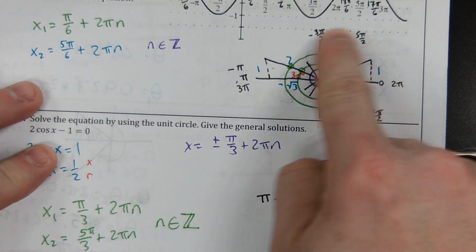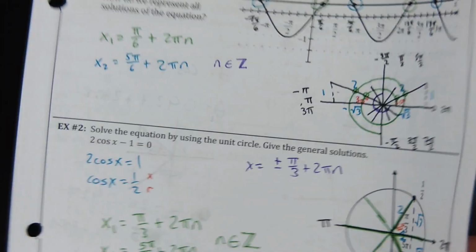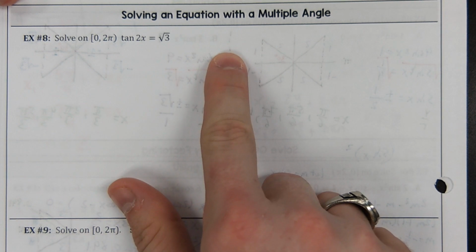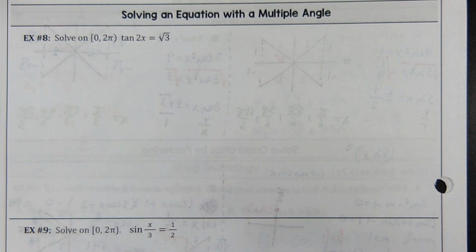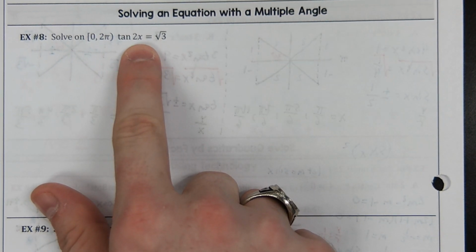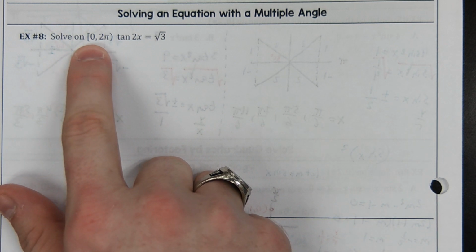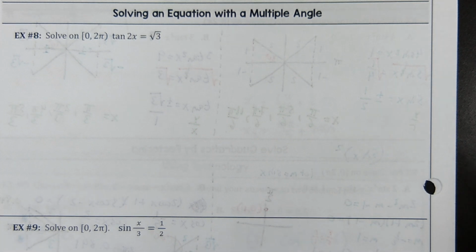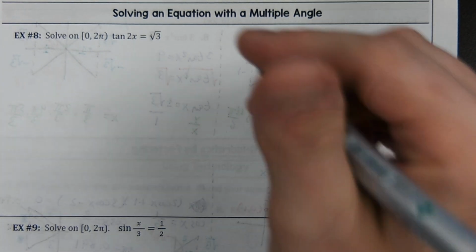I'm just going to draw curly Q's. And I'll be looking for every time my snail shell curly Q hits the terminal side of my angle. So the very first thing I'm going to do is write the question again. Actually, it's good written like this, but I don't want to write my domain as 0 to 2 pi. Instead, I'm going to write it in inequality notation.